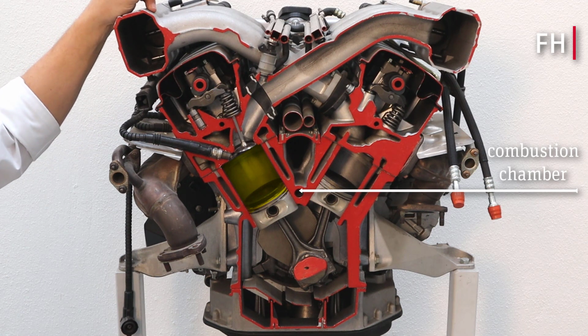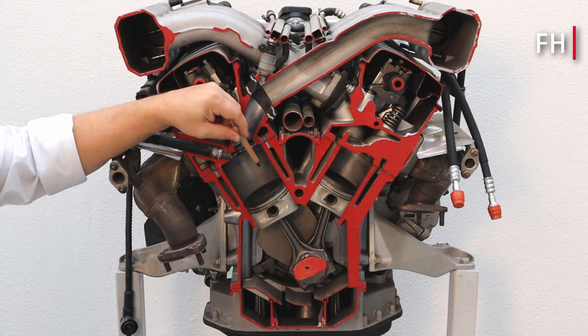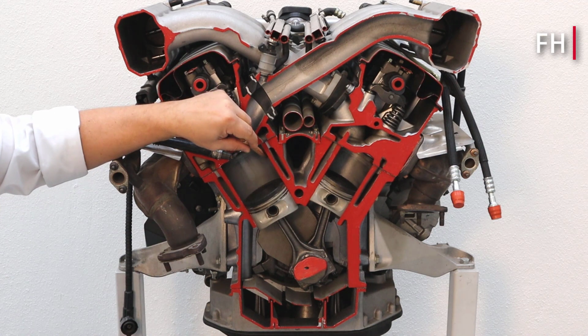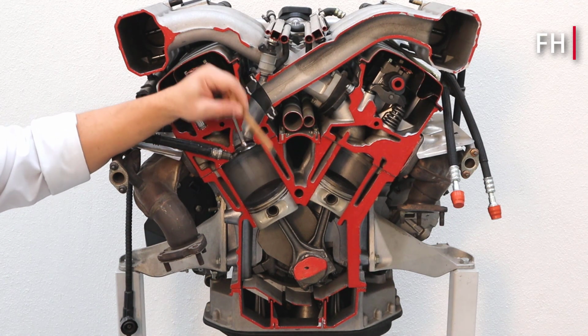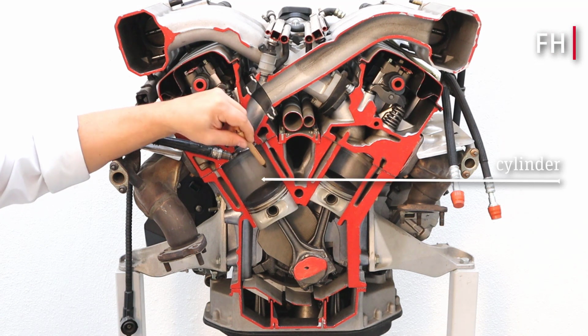A number of components are positioned next to the combustion chamber. First of all, here you can see a cylindrical structure, the so-called cylinder.